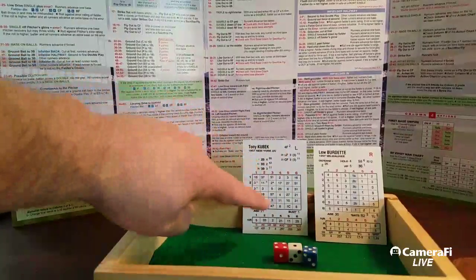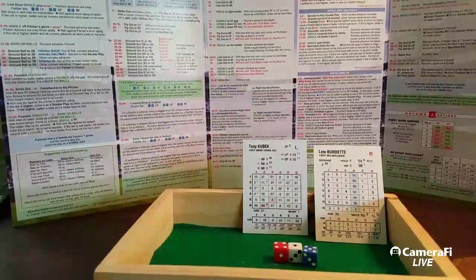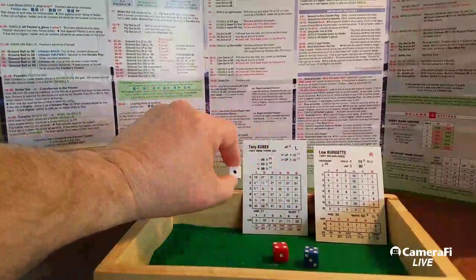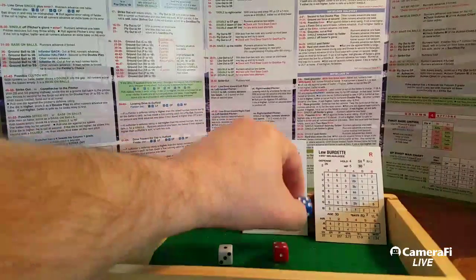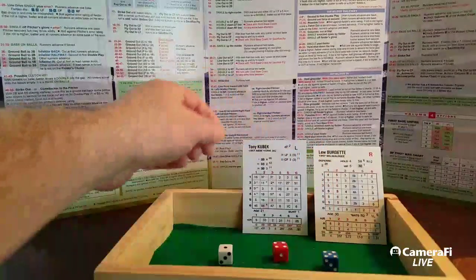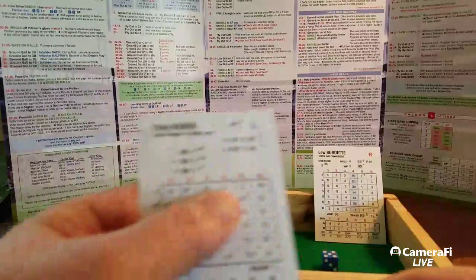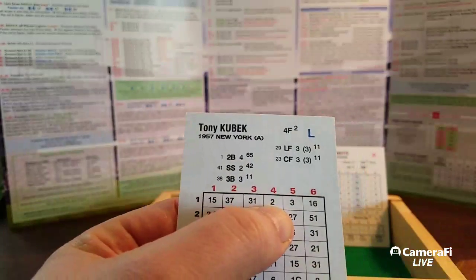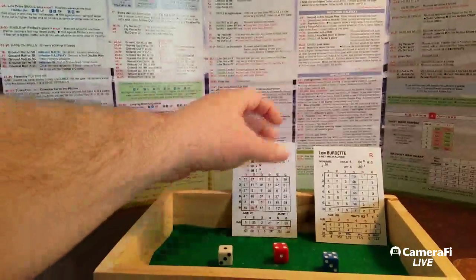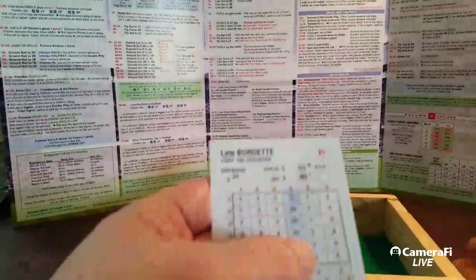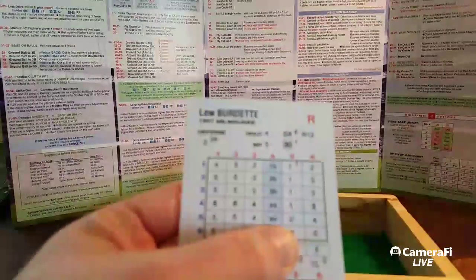4-1-5. The red die tells you which column in both batter and pitcher we look for. The white die tells you which row on the batter card. And the blue die tells you which row on the pitcher card. So Tony Kubek, we're in column 4 because the red die says column 4. And we're in row 1, so that gives me a number of 2. Then on Lou Burdette, column 4, row 5 says it's the shortstop.